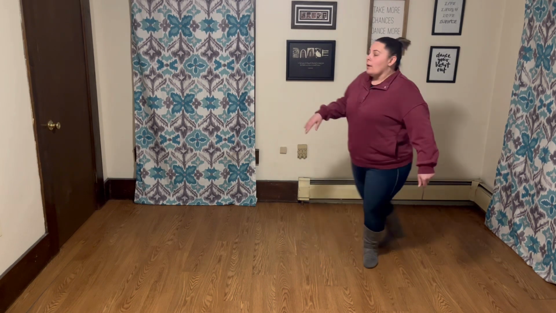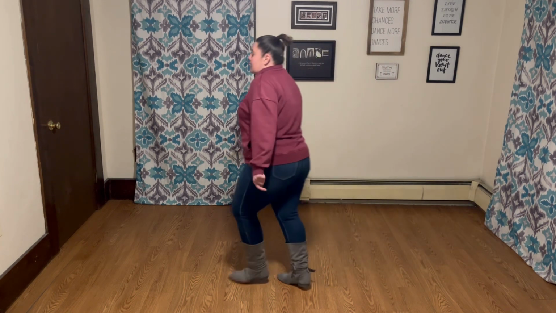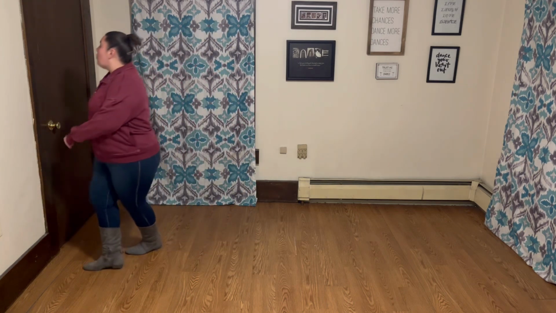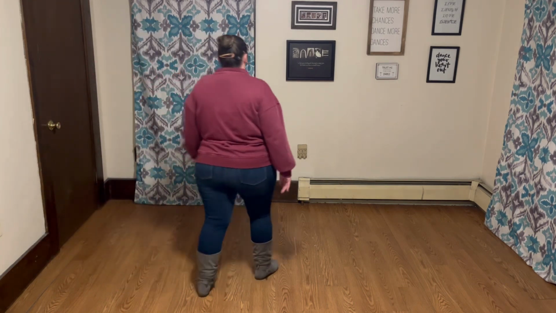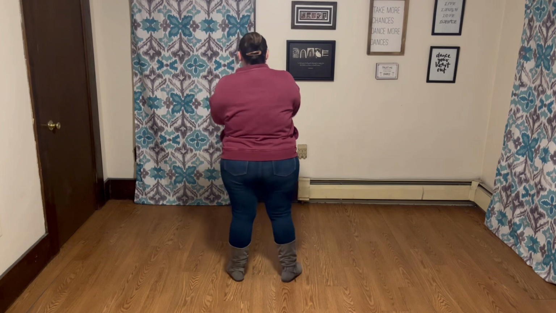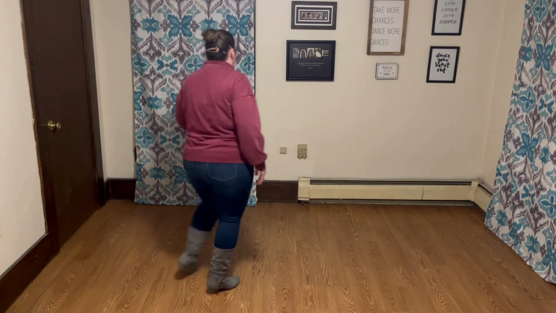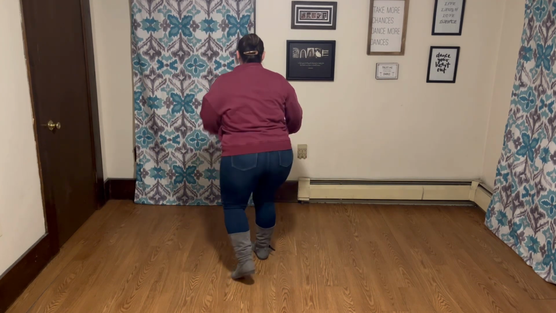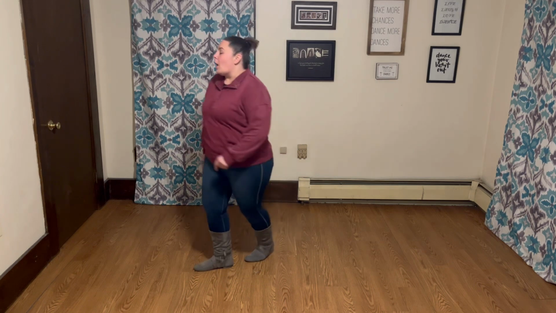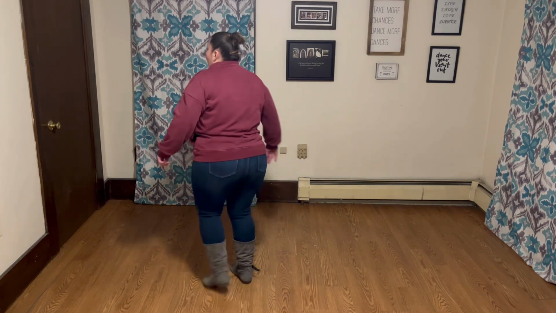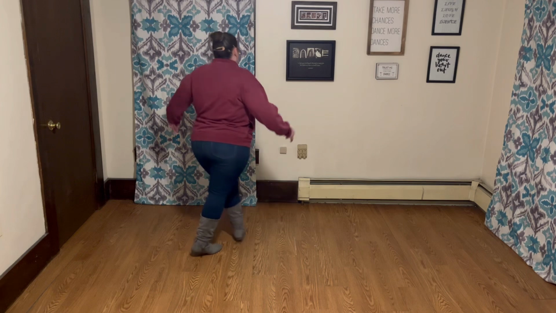1, 2, 3, and 4, 5, and 6, and 7, and 8. 1, 2, 3, and 4, 5, and 6, and 7, and 8. 1, 2, and 3, 4, and 5, 6, 7, 8. 1, 2, 3, and 4, 5, and 6, and 7, and 8.